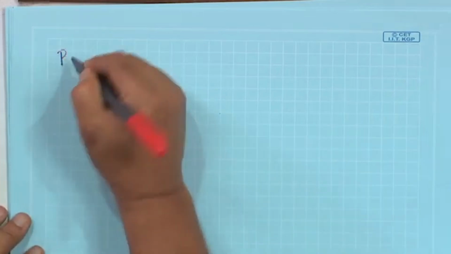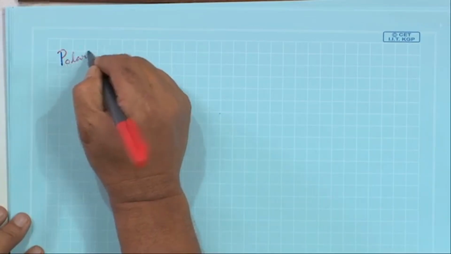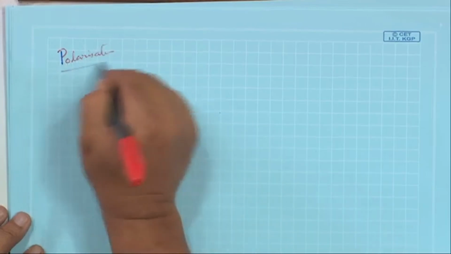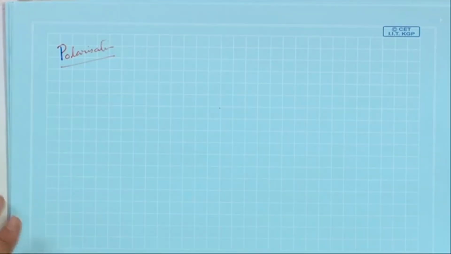Okay. The next concept that will come is another important concept called polarization, but I think for this time is up. So, we will need to see it in the next one.